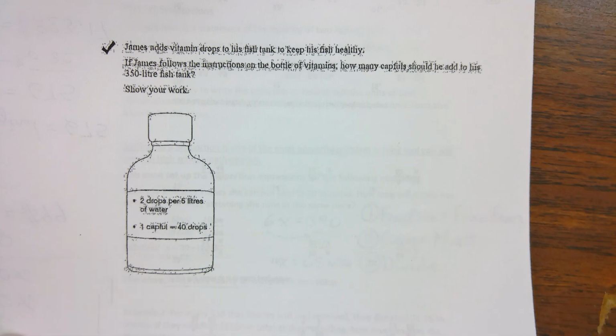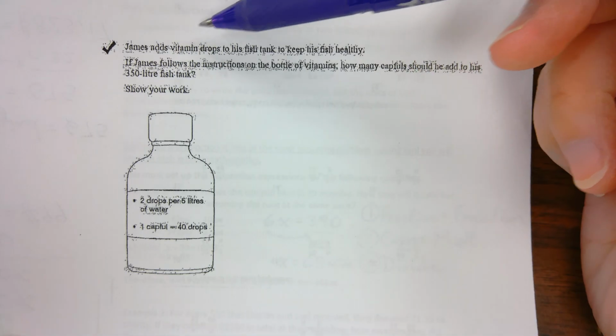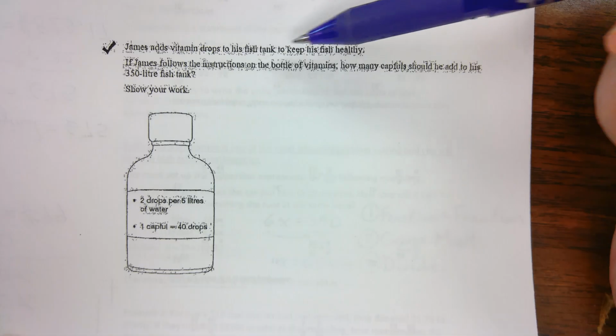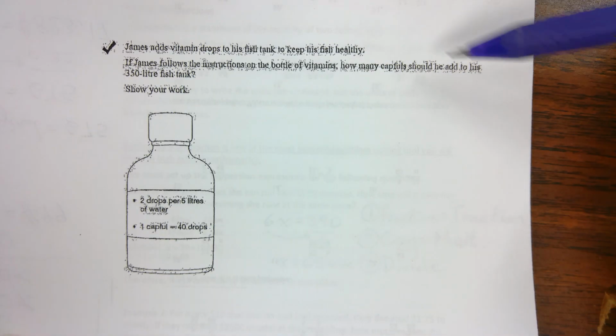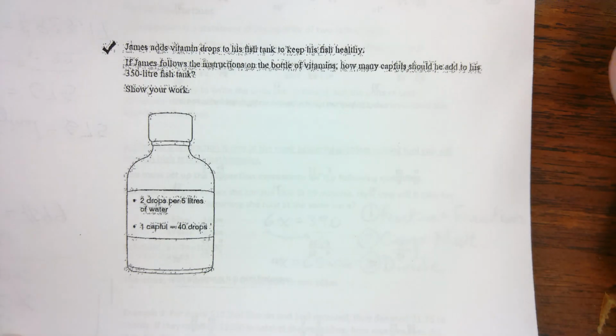Okay, so taking this question up from the homework, page 12. James adds vitamin drops to his fish tank to keep his fish healthy. If James follows the instruction on the bottle of vitamin, how many capfuls should he add to his 350 liter fish tank? Show your work.